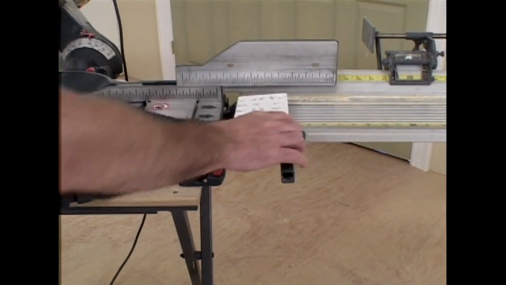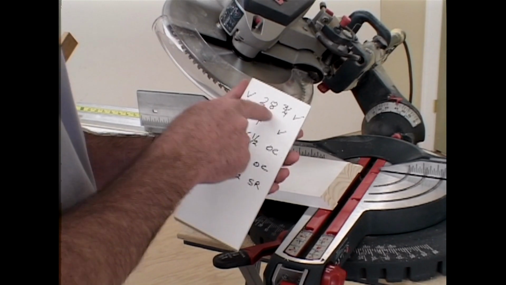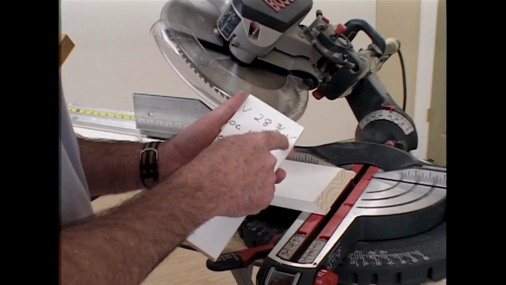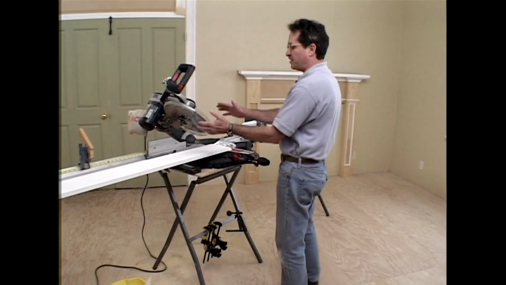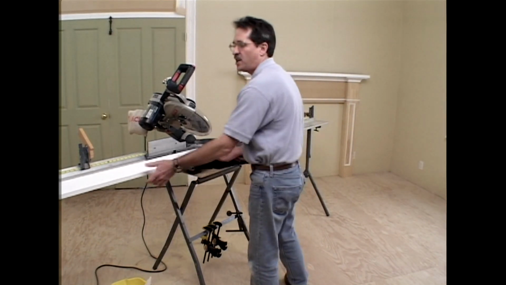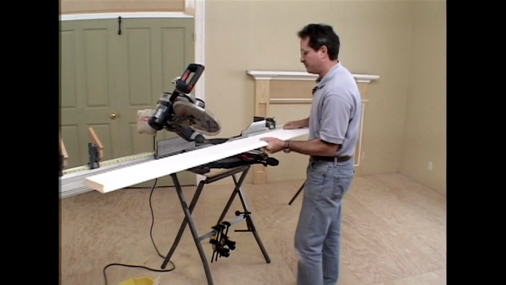Now, this first piece is 28 3/4 of an inch from the long point to the long point of inside corners. So I can take the saw and flip it in the other direction, or I can just take this piece of material and flip it around, which is a lot easier.